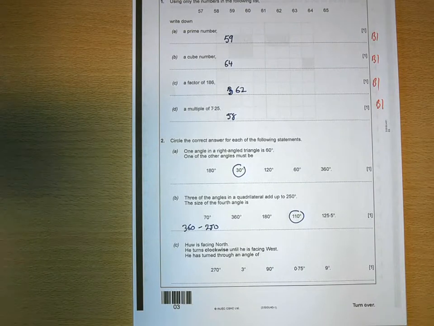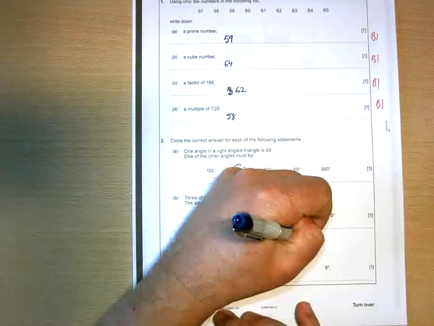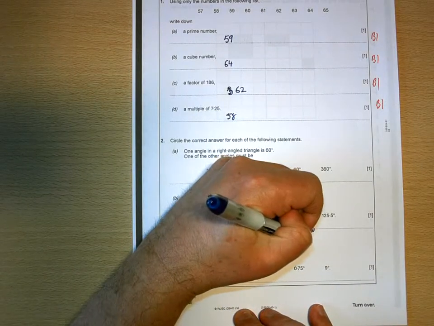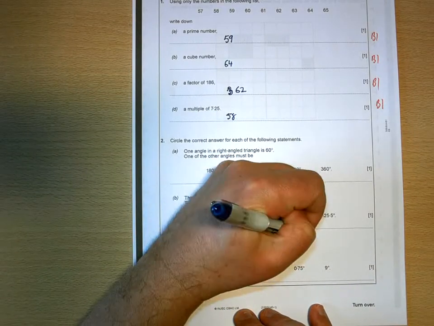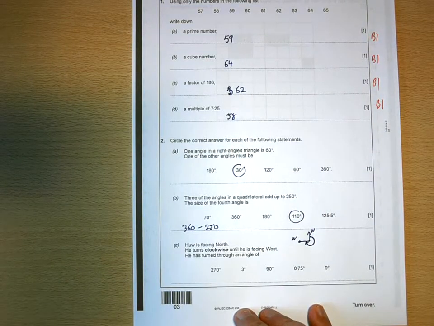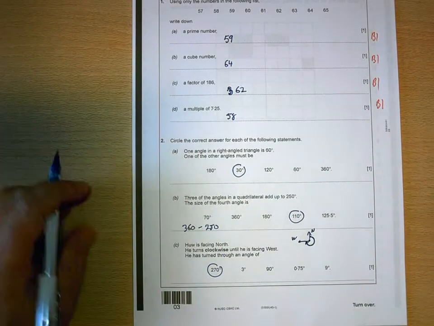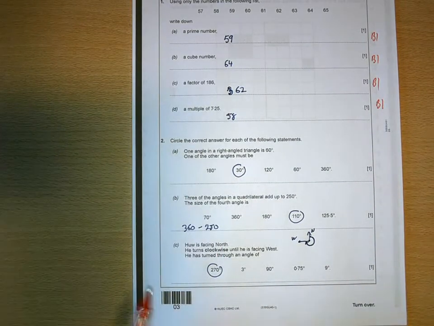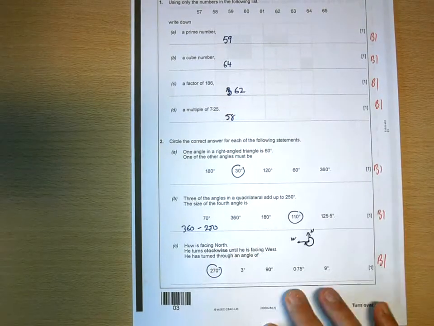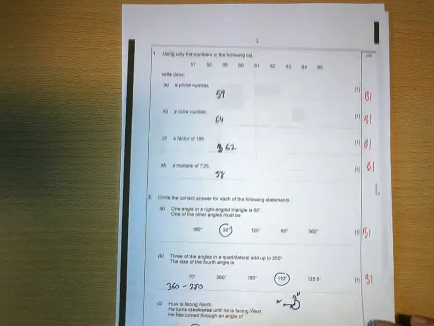And if he is facing north and turns clockwise until he's facing west, he's gone through that much of a turn, which is 3/4 of a turn, 270 degrees. So again, with that question, those answers are either right or wrong, and if you get them right, you get a mark.